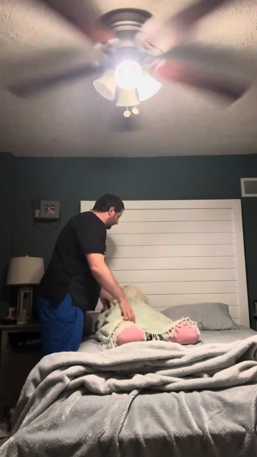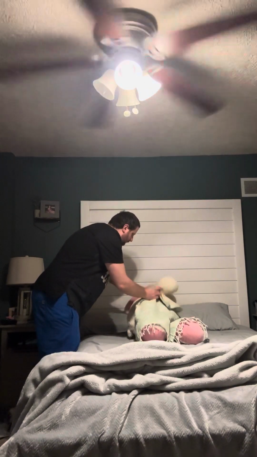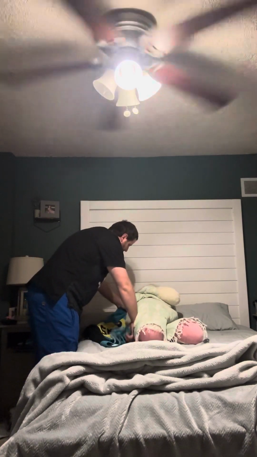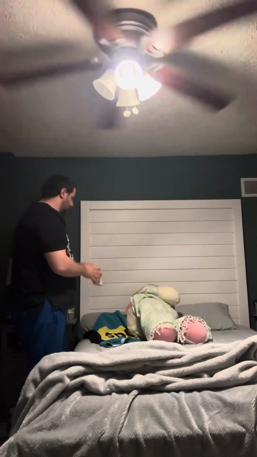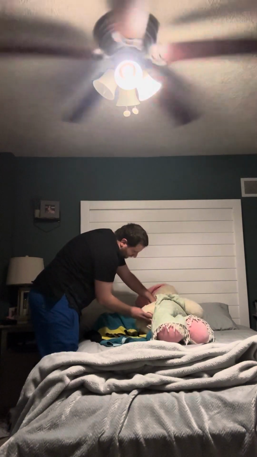After that, we would roll our patient over, giving us access to their back. Place the towel behind the back, and wash the back, ending at the patient's bottom.